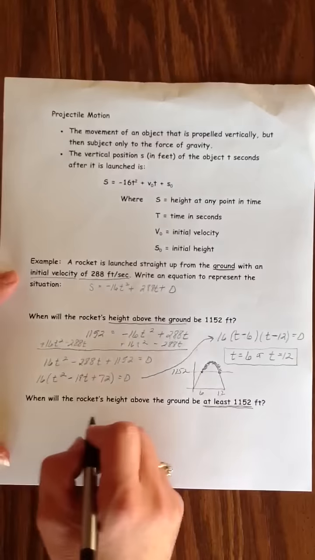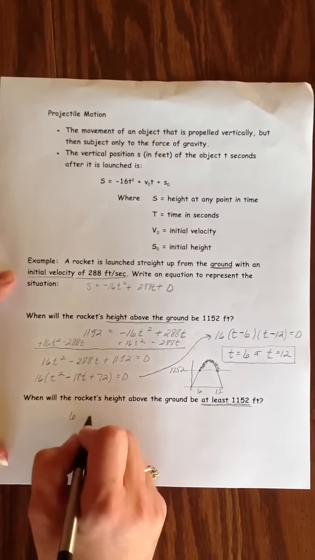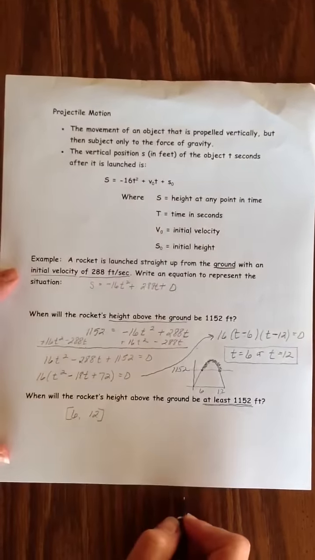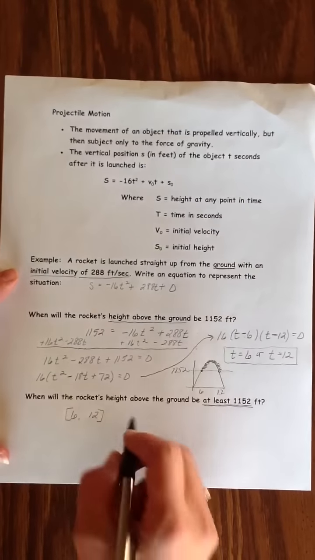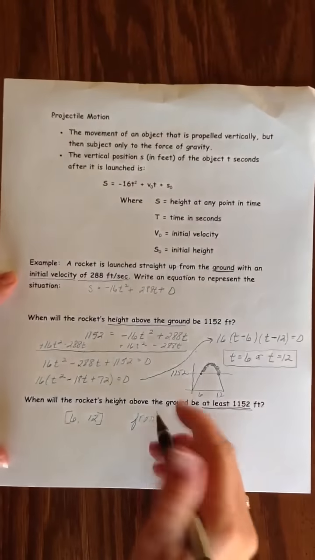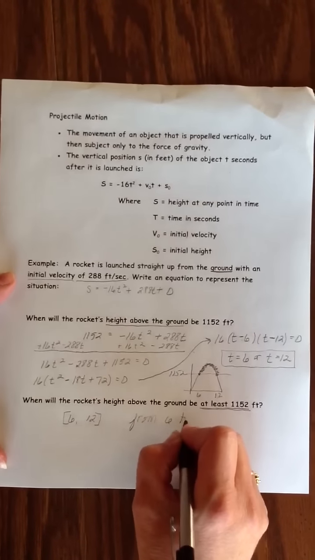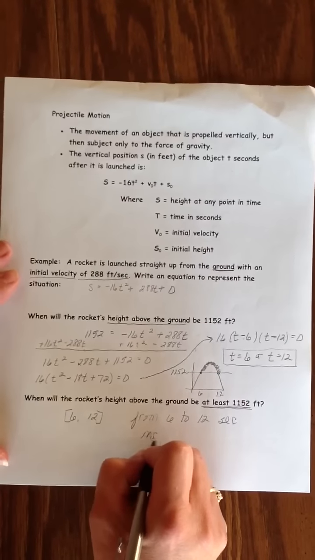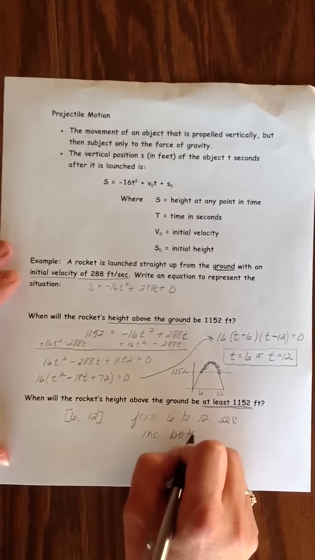So if we write this in notation, it'll be from 6 to 12 seconds inclusive. Or if you wish to write it out in words, you could say from 6 to 12 seconds, including both 6 and 12.